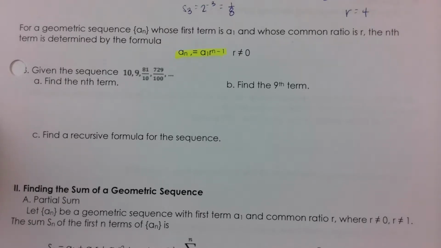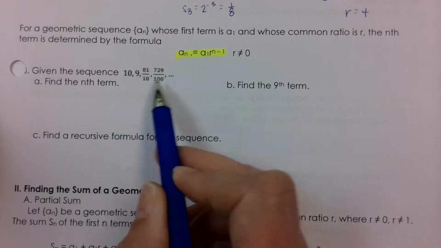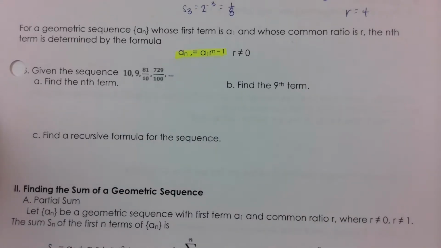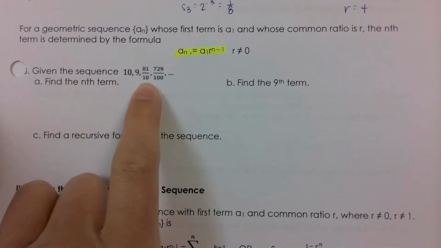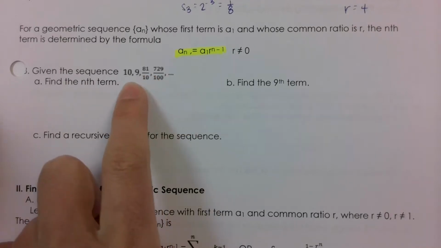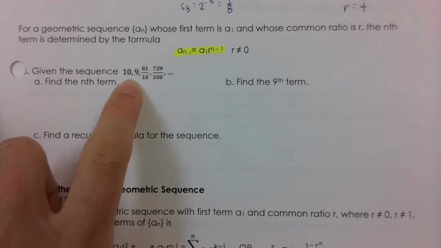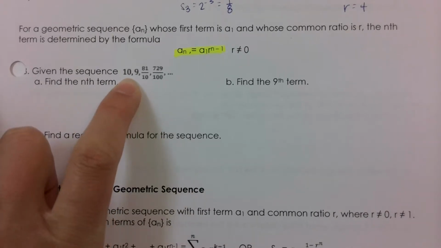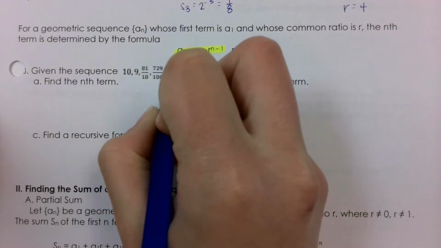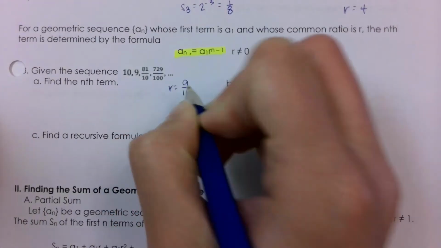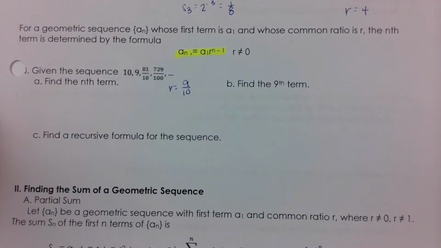So we've got a couple options. You can just divide whichever two terms you want. So you can do like 9 over 10. We could do 81 over 10 divided by 9. Either way, you'll get there. But I think if you use the first two terms, it's going to be easiest because those are probably going to be your smallest numbers. So 9 divided by 10, what do you get? 9 over 10. And that checks out if you like check it and keep going. So that's our R value.